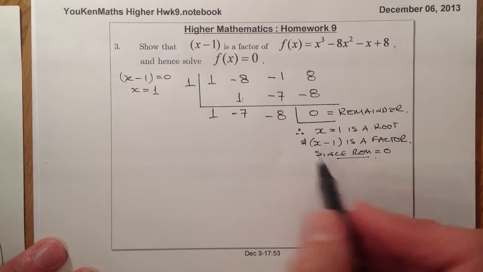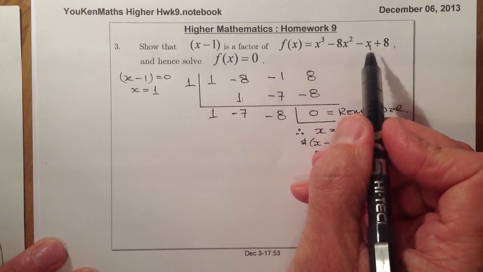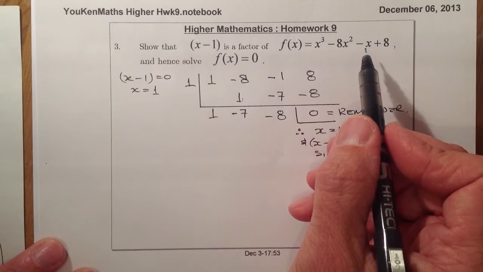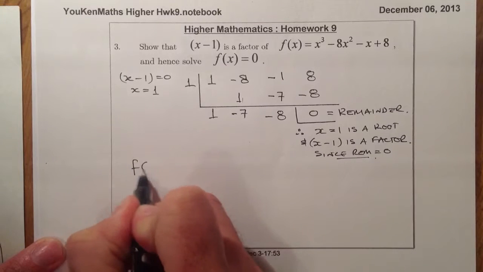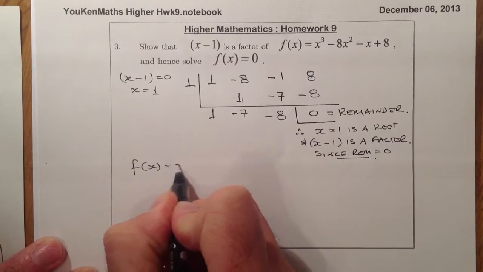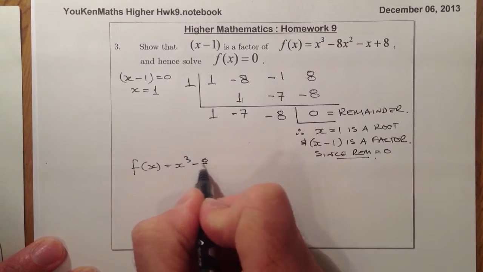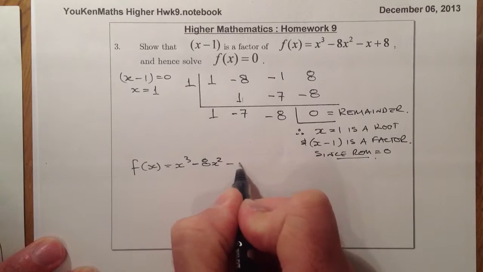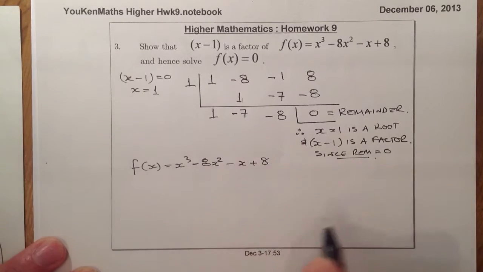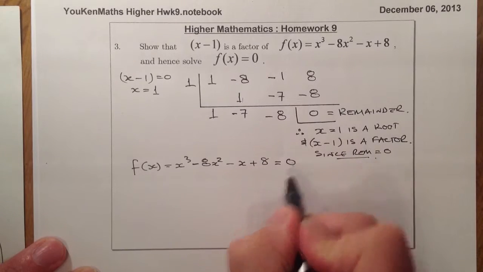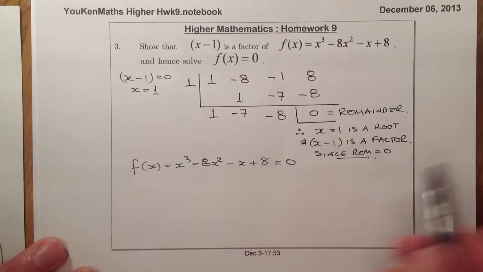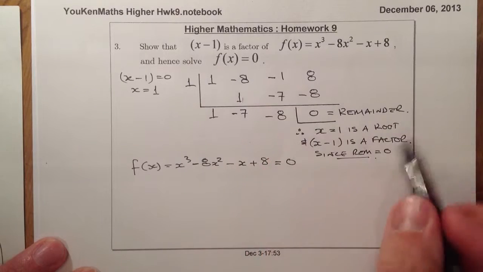I'm going to write this out and make it equal to 0. So first of all, start with f(x) is equal to x cubed minus 8x squared minus x plus 8. From there I'm going to say that equals 0, because I have to solve it for equaling 0.